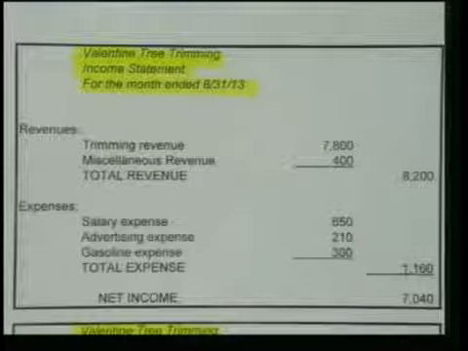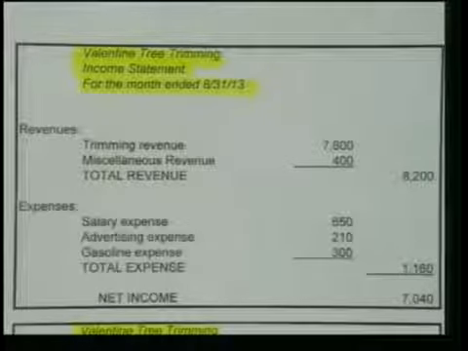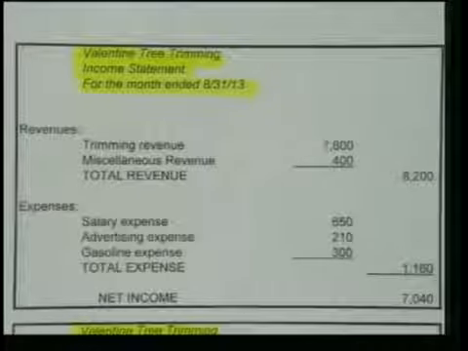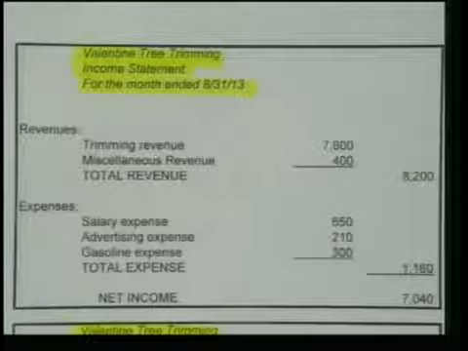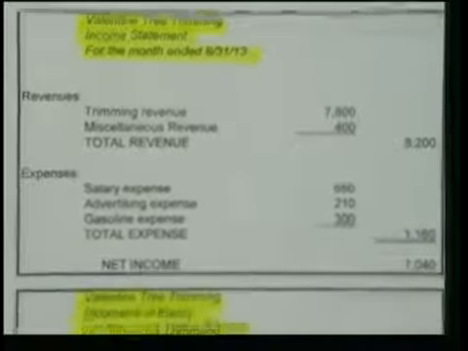It says for the month ended 8/31/13 on the income statement, correct? That gives us in this case a net income of $7,040, and that flows down to the statement of equity, right? Statement of equity, there's the net income right there, okay?